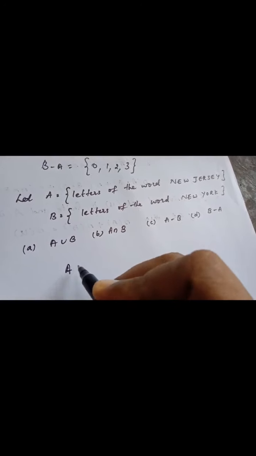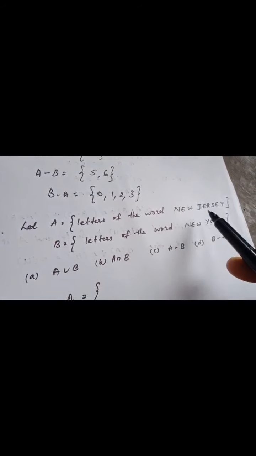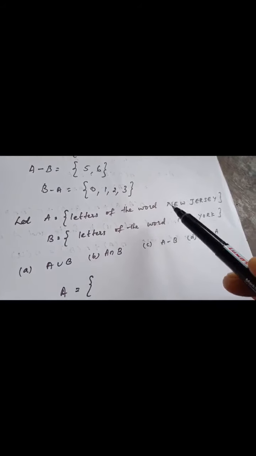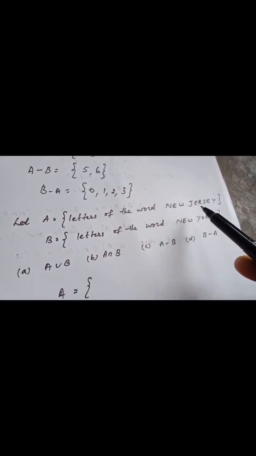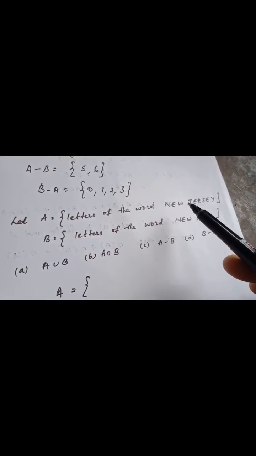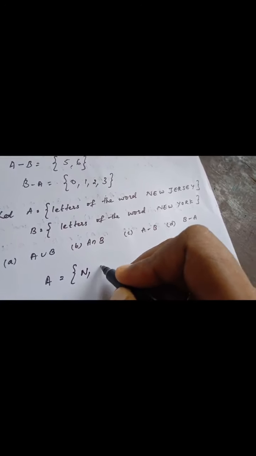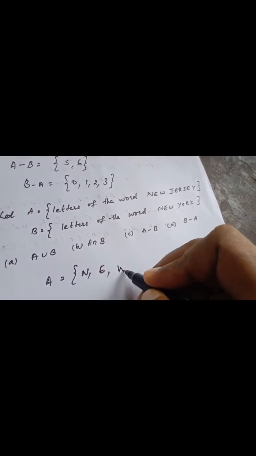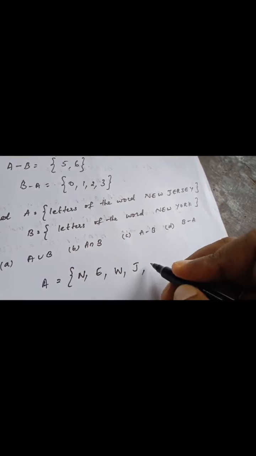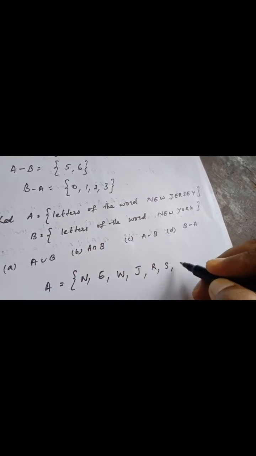So A is equal to, it is given here in description, letters of the word New Jersey. We have to write all the letters in the word New Jersey. And one more thing, please be careful, no need to repeat the letters. So we can write the letters by putting commas: N, E, W, J, then next E is already written, so no need to repeat. Then R, S and Y.